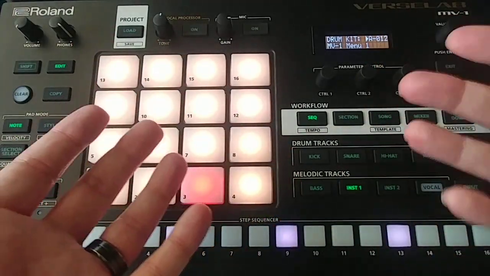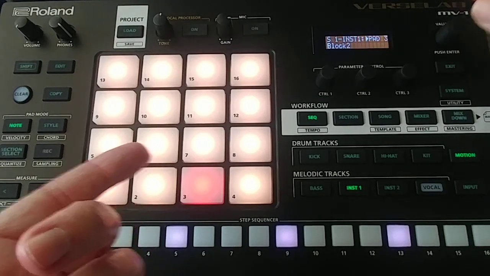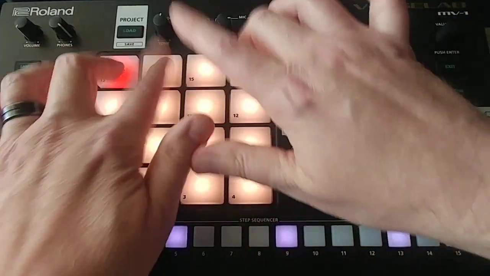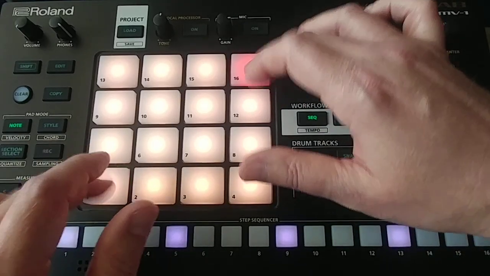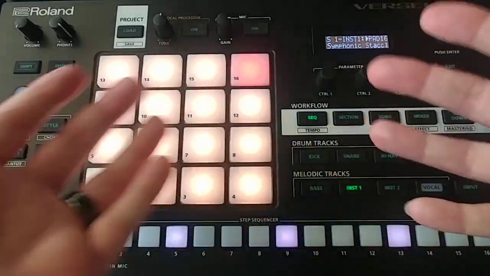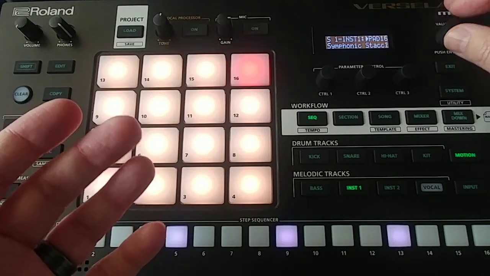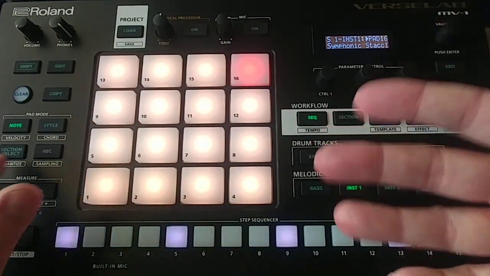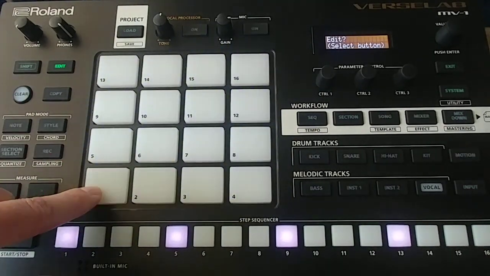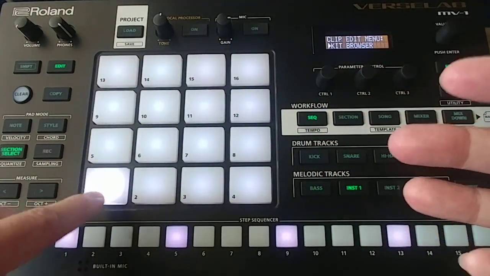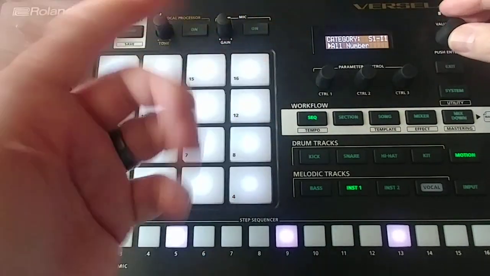Okay, so once you find one you like, again, you hit the value knob. It'll put it all on there. Fantastic, great. The problem is if now you want to change the entire kit again, you have to go back to section select, hit edit, then hit the clip you're on. We'll talk about that in another video, which is 1 right now. We'll go to the kit browser. Boom, you can select another kit.